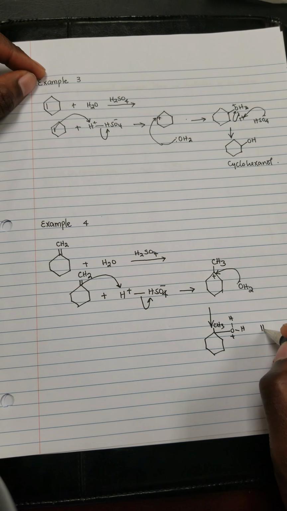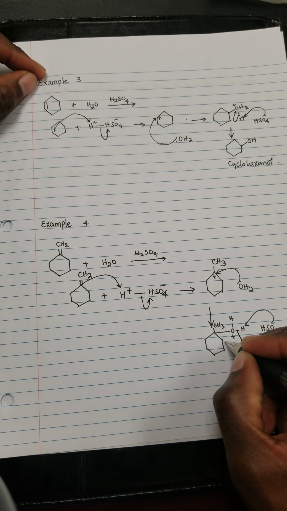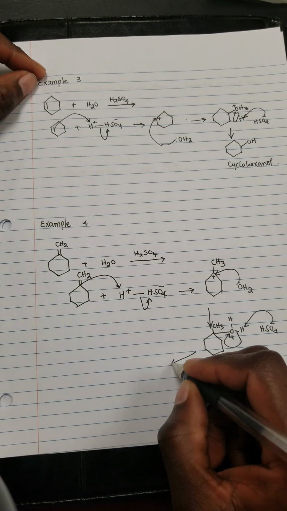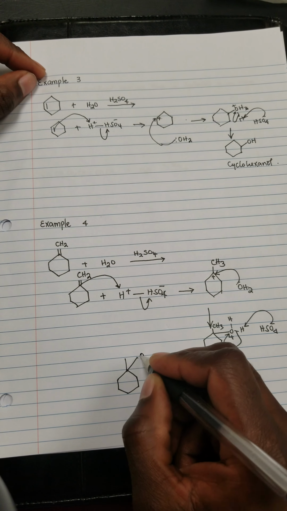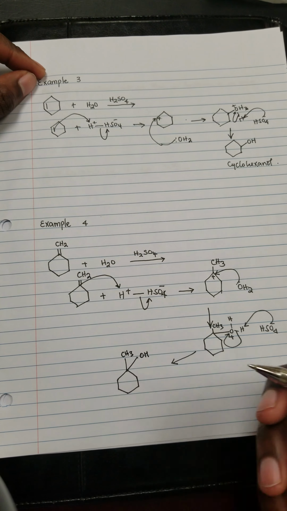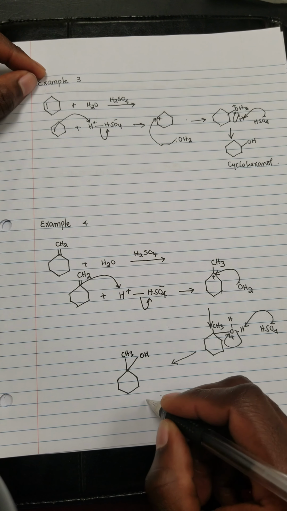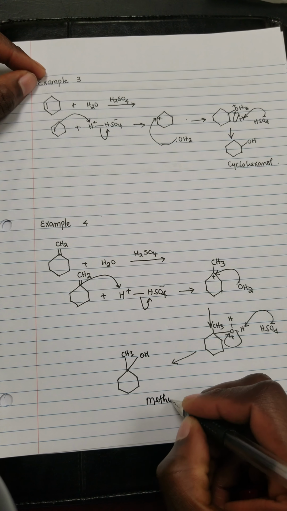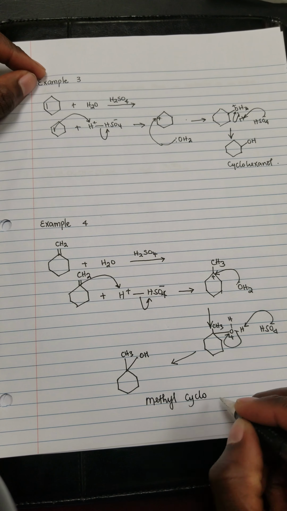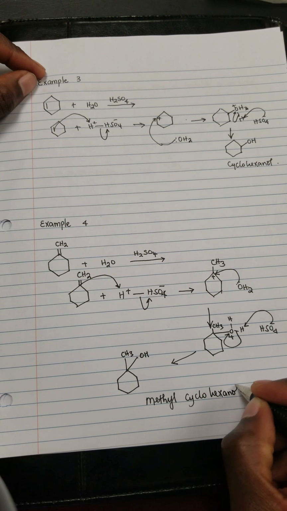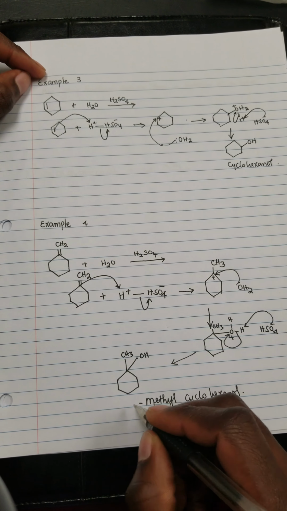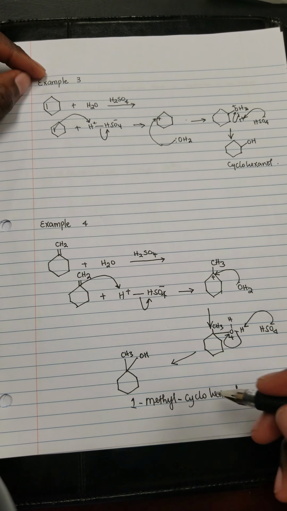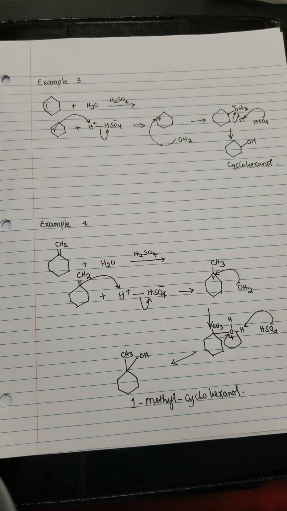This is when our base, hydrogen sulfate, attacks this hydrogen, takes the hydrogen, and this bond breaks in favor of oxygen, and we form our final product, which is methylcyclohexanol. Because they are all on carbon number 1, you can call it 1-methylcyclohexanol, but it's still the same as methylcyclohexanol.